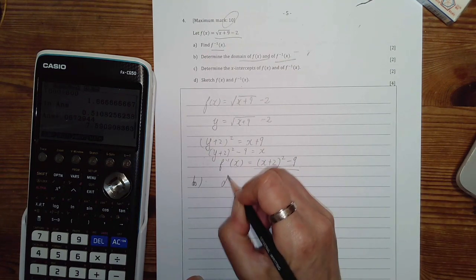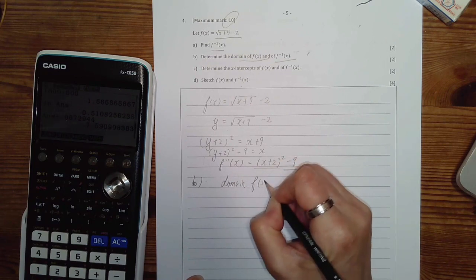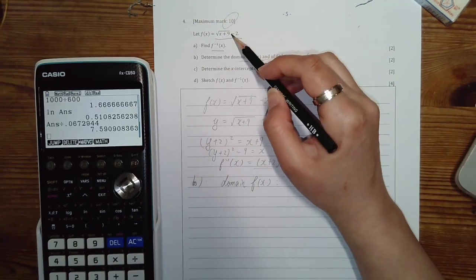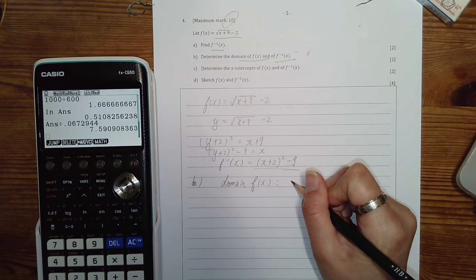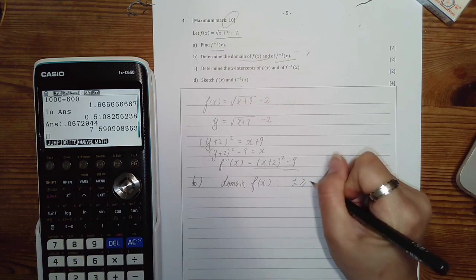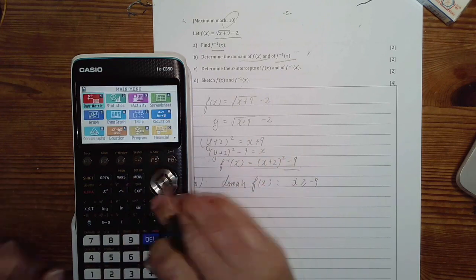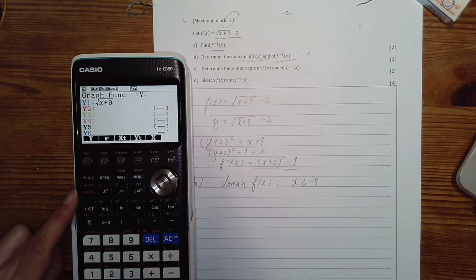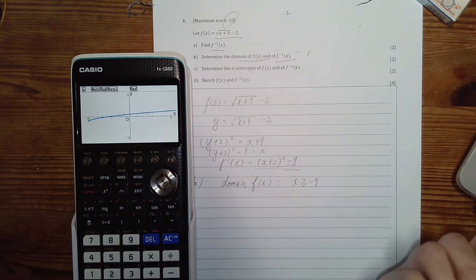So B, the domain for f(x). We know that it should be x, then move 9 and go down, so it should be x bigger than or equal to negative 9. But just checking, we have a GDC question here, so why not check it? So we have our square root of x plus 9, make sure the x plus 9 is inside the root, and minus 2. You can see that it starts from negative 9 onward, so it validates it.